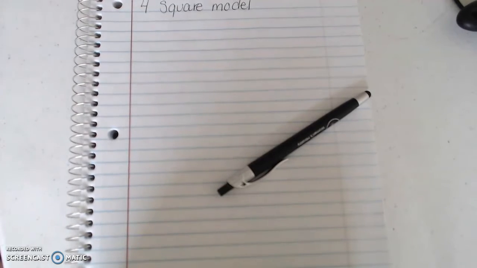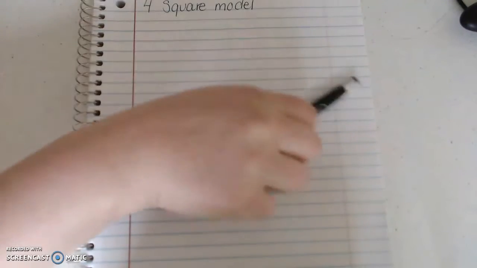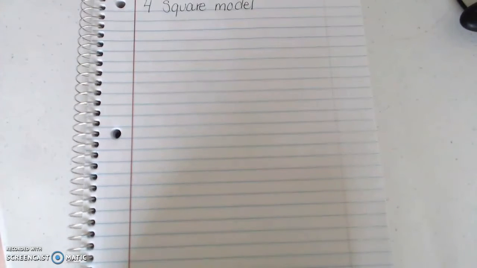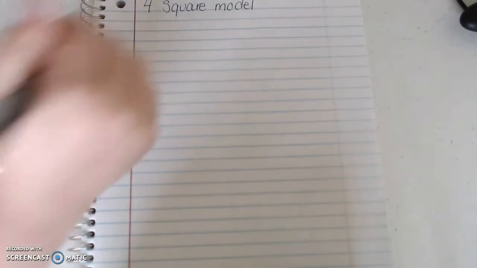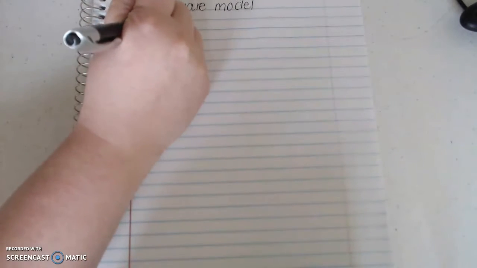In this video, I'm going to give you a review of using the four-square model for adding and subtracting fractions that do not have the same denominator. This is actually question number 1 on page 252 of the big math book. It is 5/12 plus 1/3.